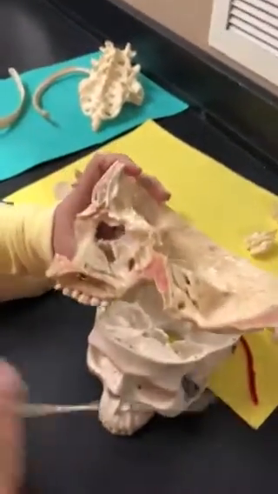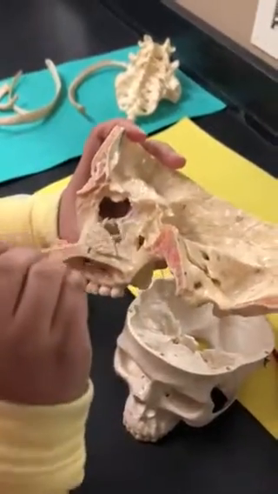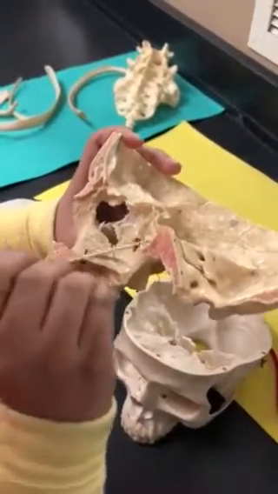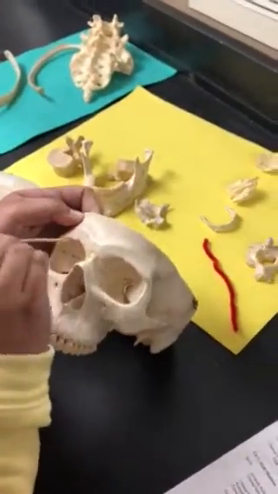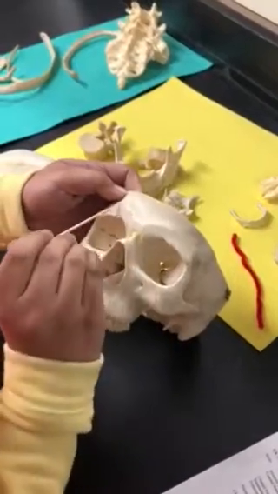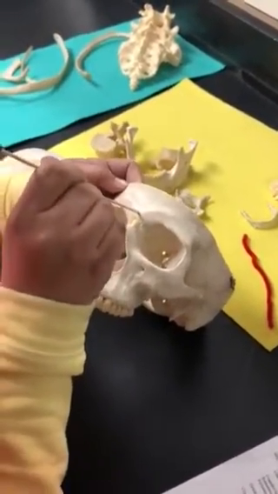Okay, so this is the frontal sinus in the frontal bone, and this would be the sphenoidal sinus in the sphenoid bone. Okay, supraorbital margins are these. Superciliary arches are the brow lines, and then glabella, that's the center.